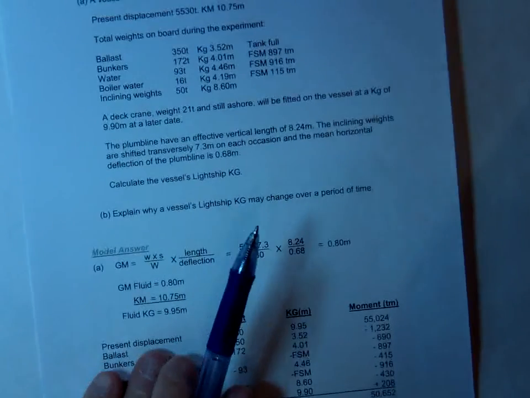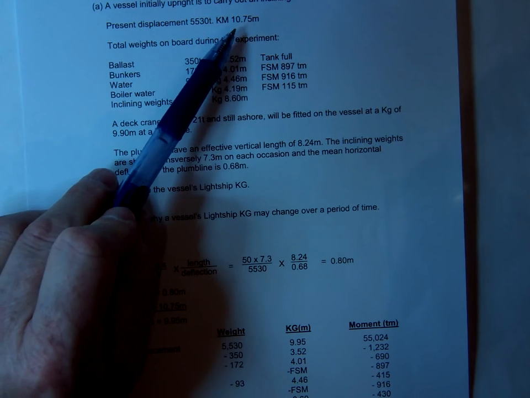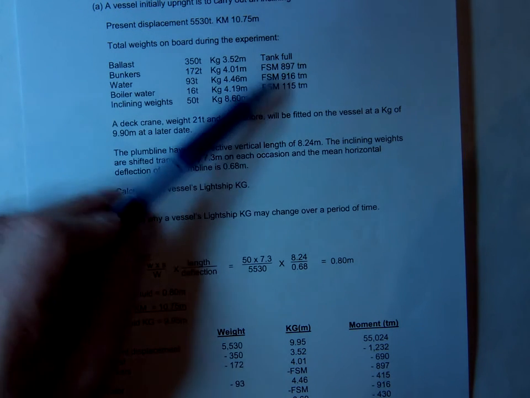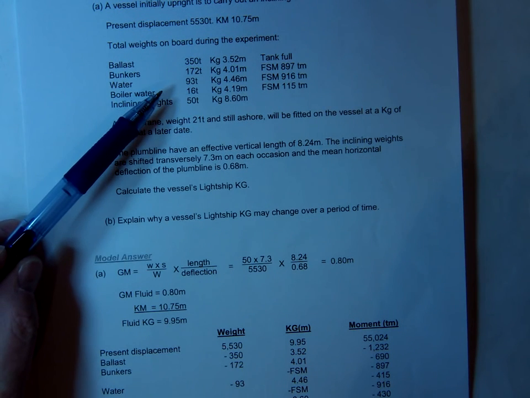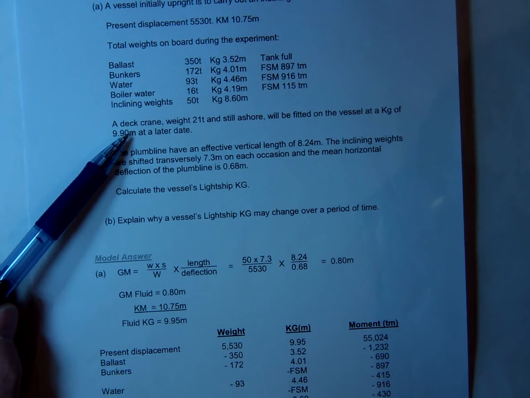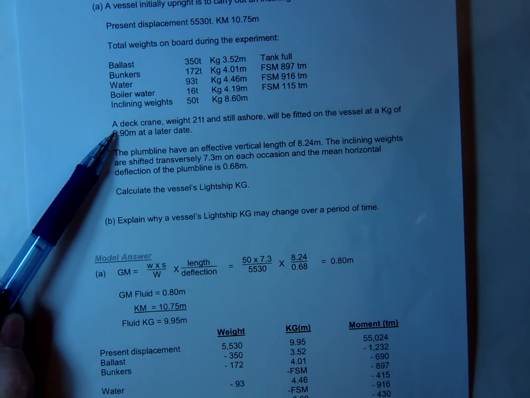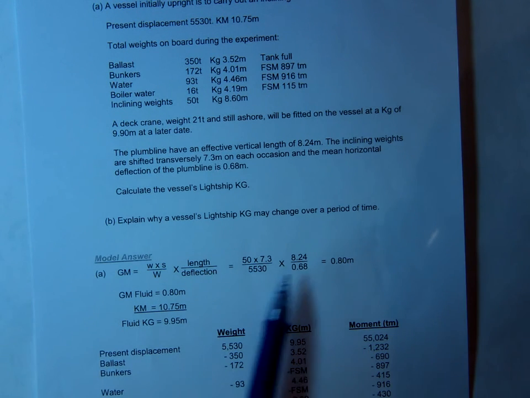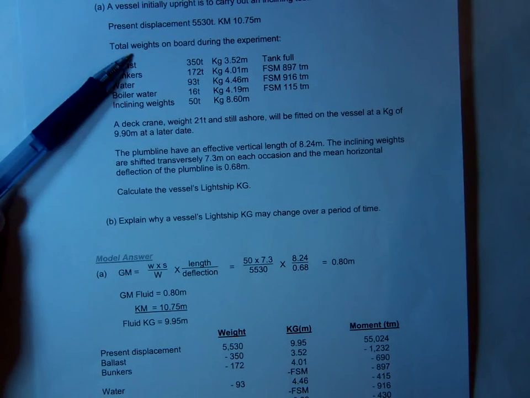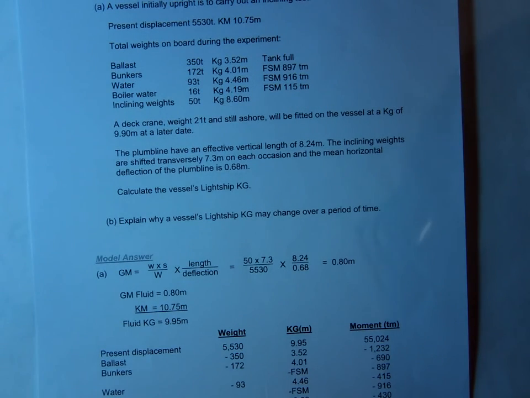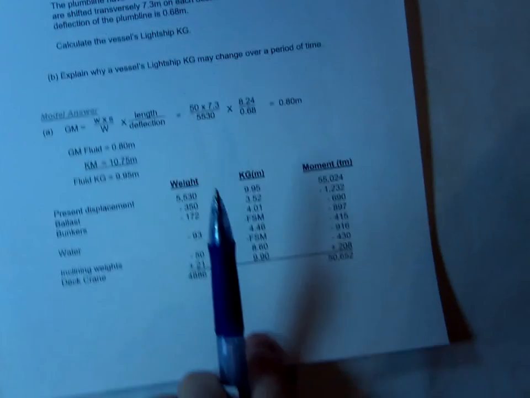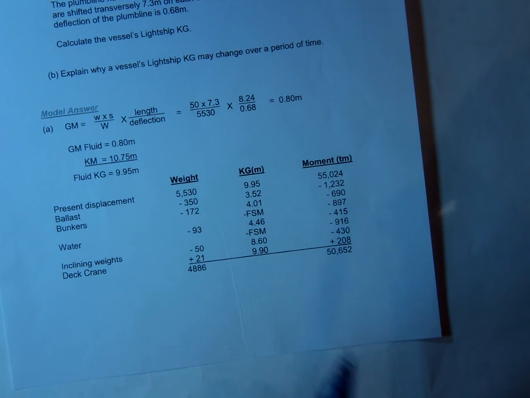Before we start the experiment, we have an initial displacement and KM, and the initial displacement includes all these weights. Then, depending on how the question is worded, be careful with the boiler water and any weights, cranes, hatch covers that are going to come on at a later date. Use the formula to get the KG in this present situation by getting the GM, and then draw up the table to get the lightship KG.